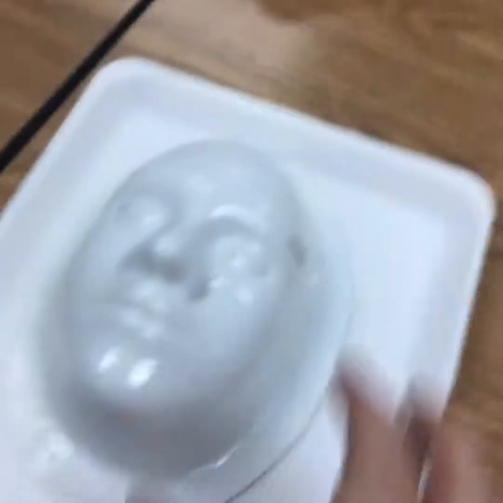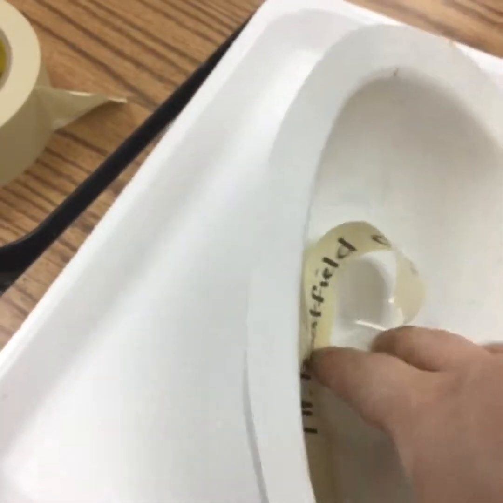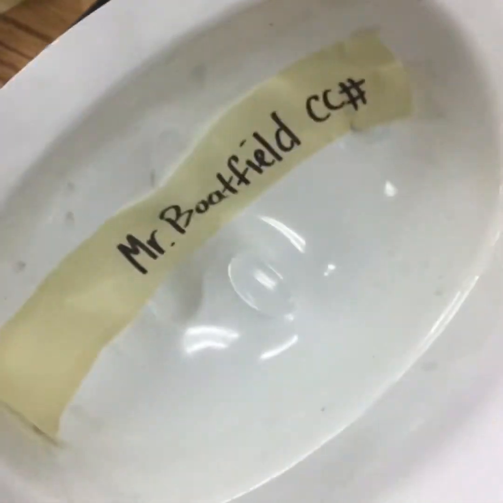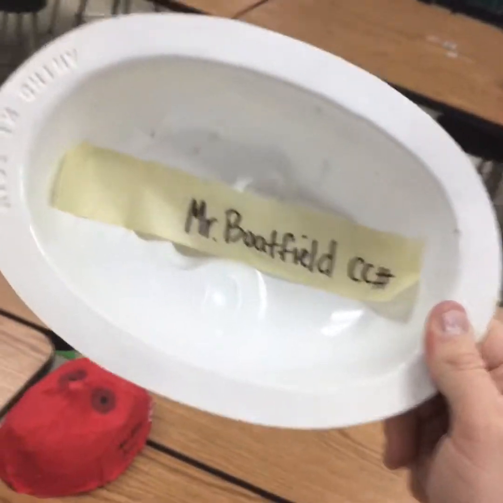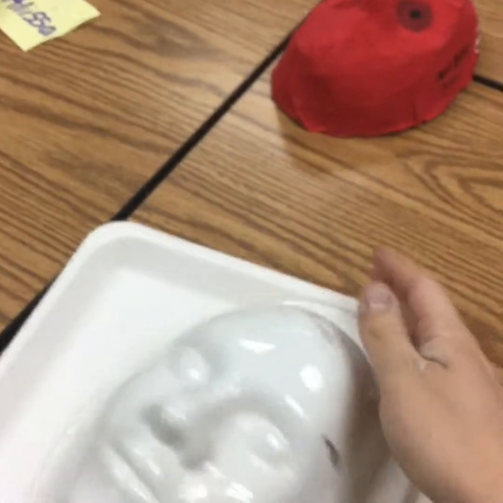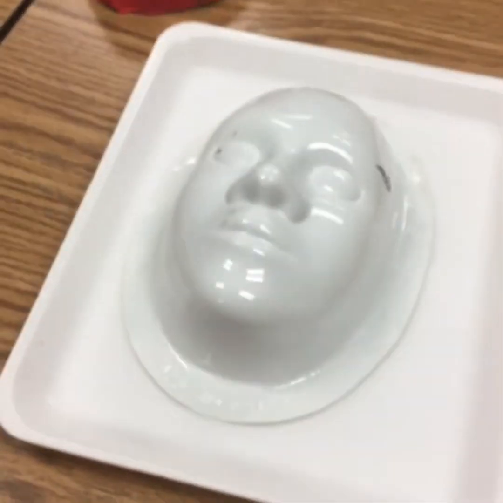Now what you're gonna do is flip your mask over, take your tape, and then tape it on the inside. It really doesn't matter as long as I can see your name. That's perfect. And then show me you're ready by picking it up and showing me that you actually taped it on the inside. Fantastic.